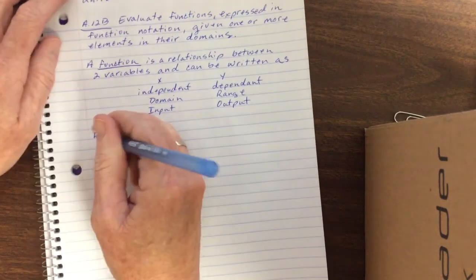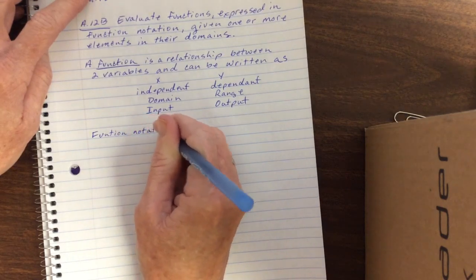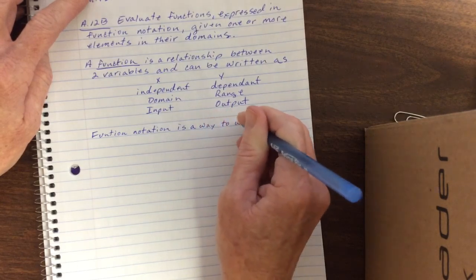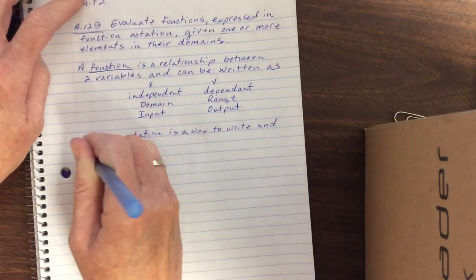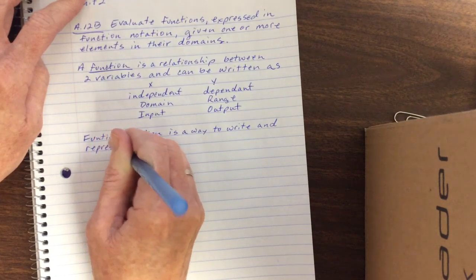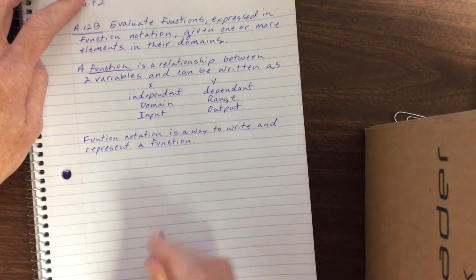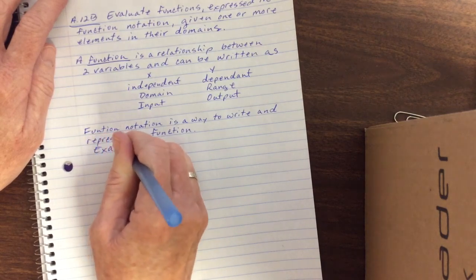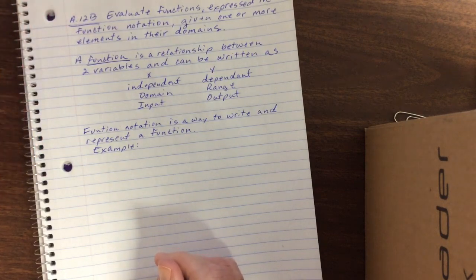Function notation is a way to write and represent a function. Here's our example. Before, in 8th grade, you were used to seeing y equals mx plus b.